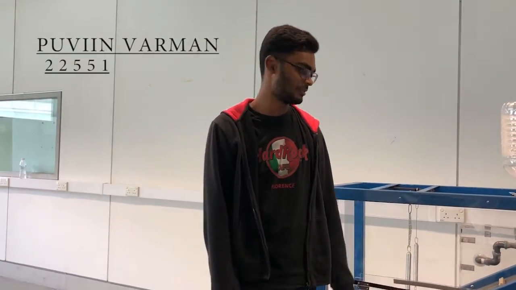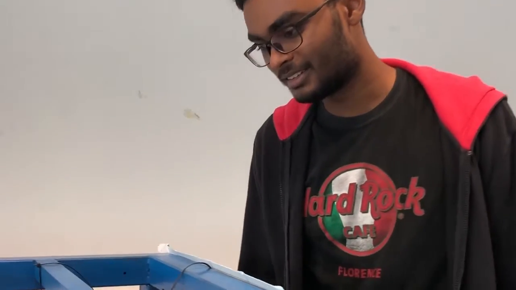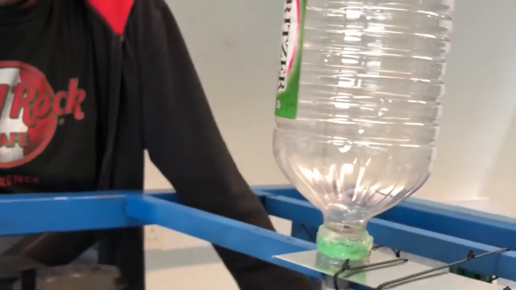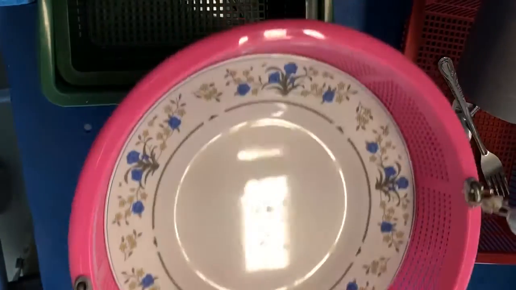Hi, my name is PUVIIN VARMAN and I'm the project designer for this project. Let me walk through how this device works. First of all, we put in our plate here and it goes down the conveyor rack by this water containment. It washes the plates and then the plates are collected in the basket.